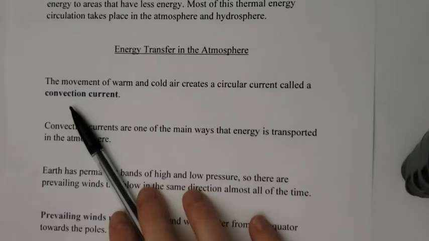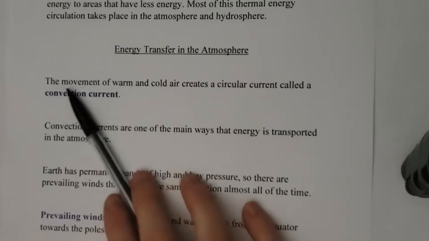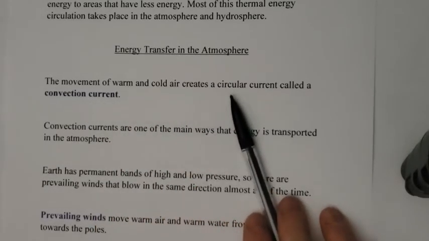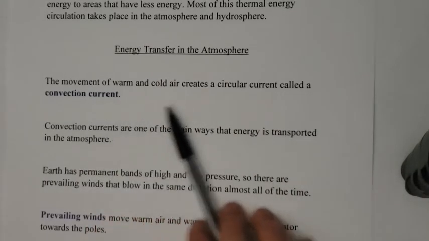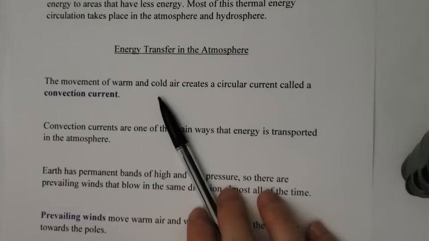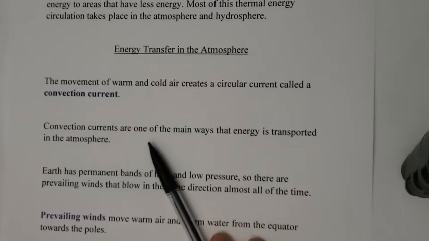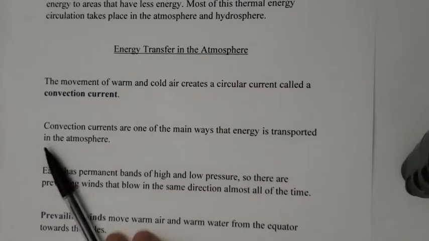When we look at a global perspective, the movement of warm and cold air creates circular currents called convection currents. On the grand scheme of things, the sun beats down at the equator, heats that air, it rises, and moves to the north. As it moves up, it cools down, and then cool air comes right back to the center, heats up again, and keeps going around and around. Convection currents are one of the main ways that energy is transported in the atmosphere.